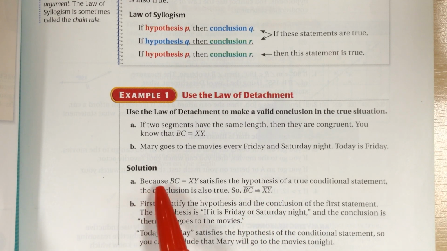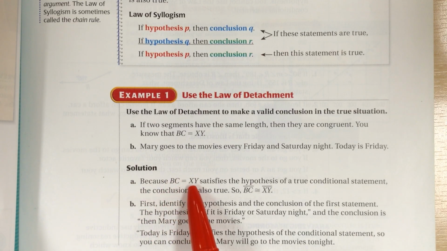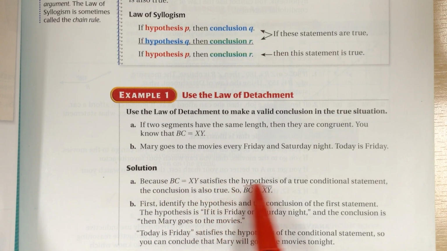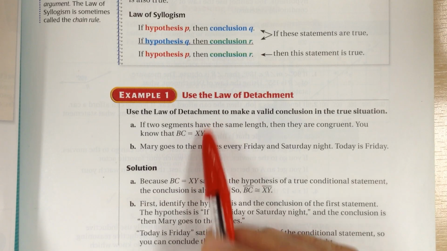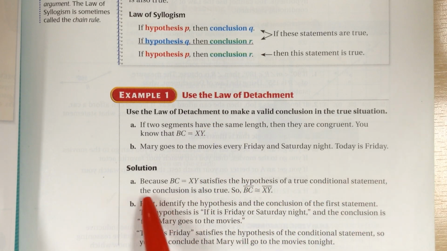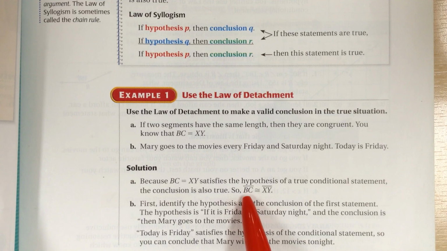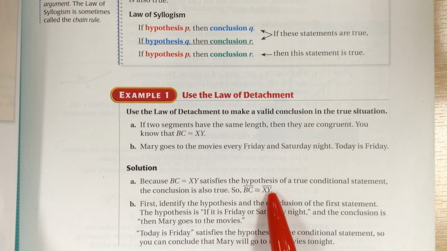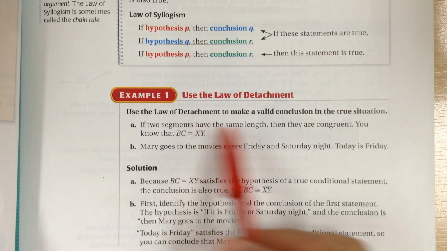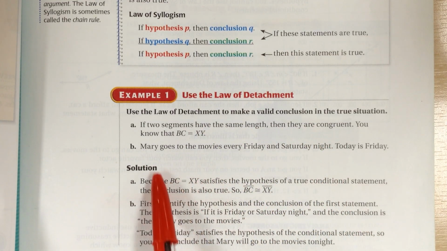So again, let's read through this. Because BC equals XY, it satisfies the hypothesis, a true statement. The conclusion is also true, so BC is congruent to XY. So again, if this is true, it causes this to be true. Now let's go to B.